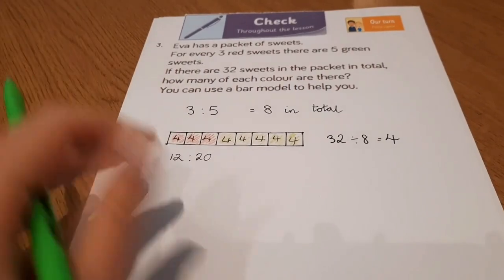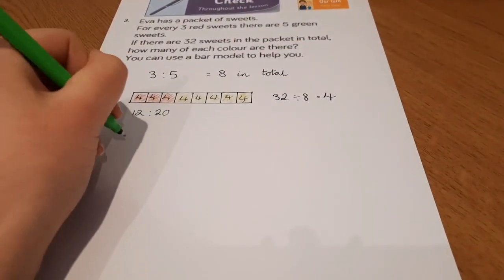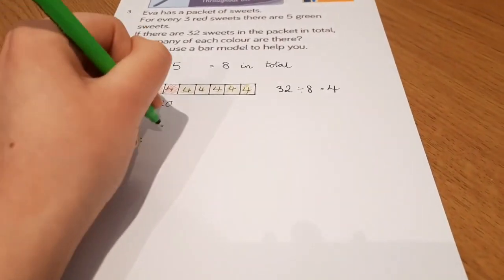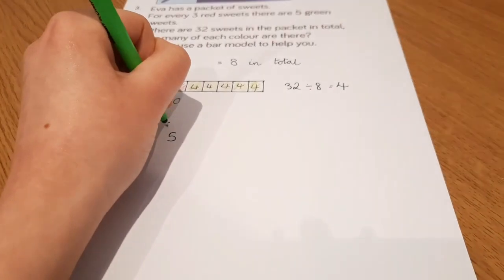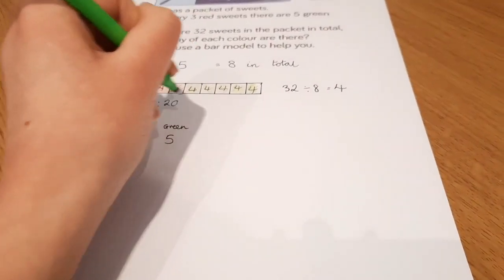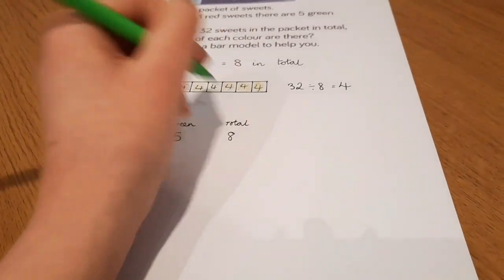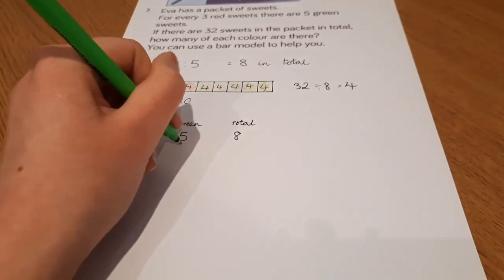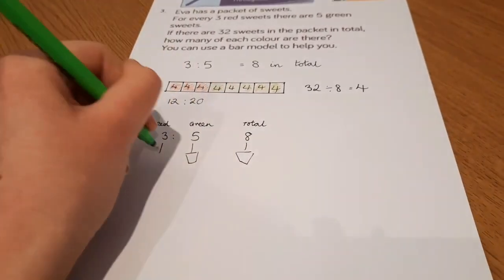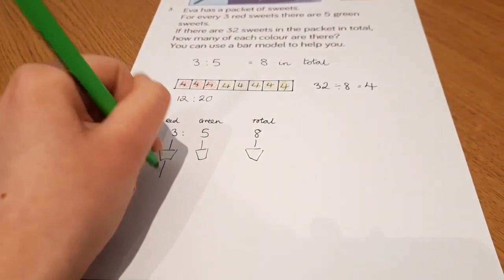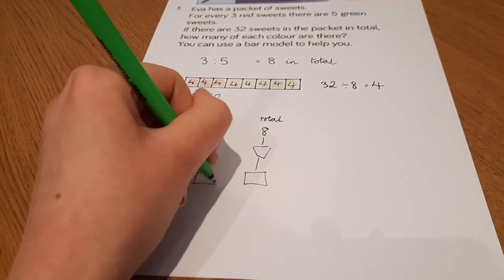You could also use the ratio diagram. So I'm going to write the ratio 3 to 5. So 3 red, 5 green, and then the total is 8. Okay, and then let's draw a little diagram in. Like I said before, it doesn't have to be perfect. So I'm doing this quite quickly.